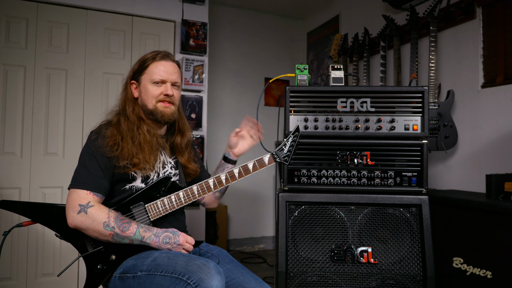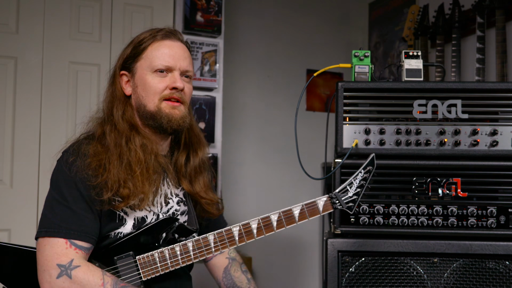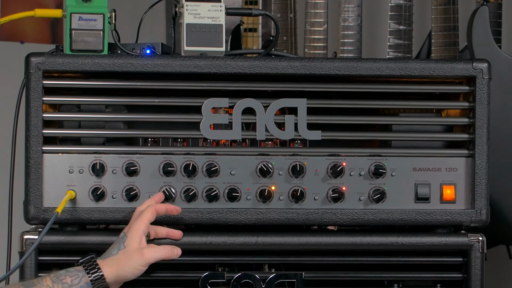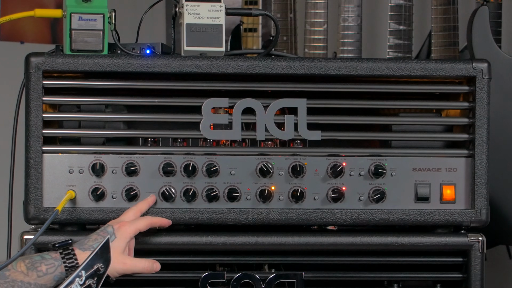And you can hear this kind of picks up a little bit where the other channel did, but I don't like Crunch 2 as much on this amplifier. It's a little bit more boomy, farty, I guess, in the low end. Let's turn the low end down a little bit. Maybe something like that. We can also try this contour knob too.